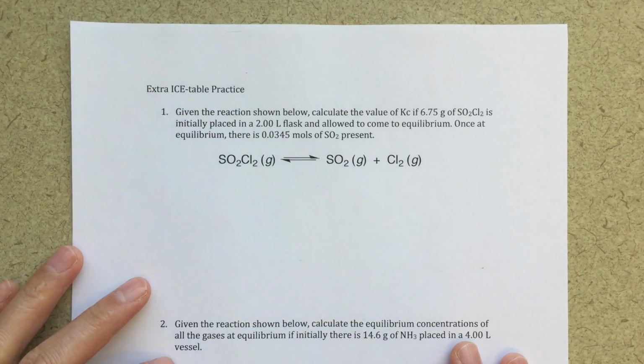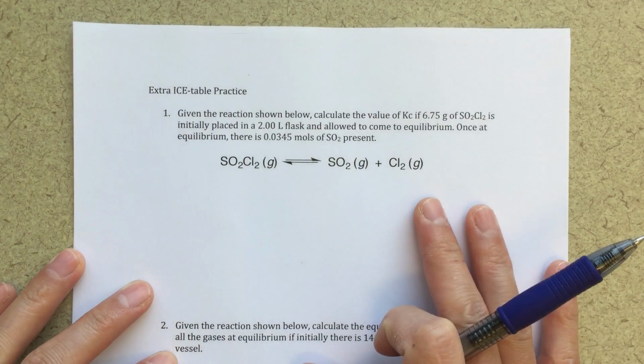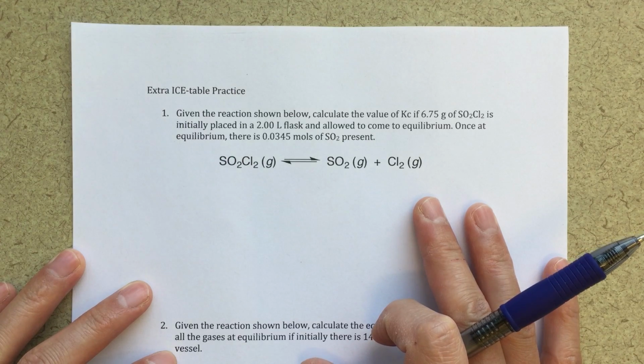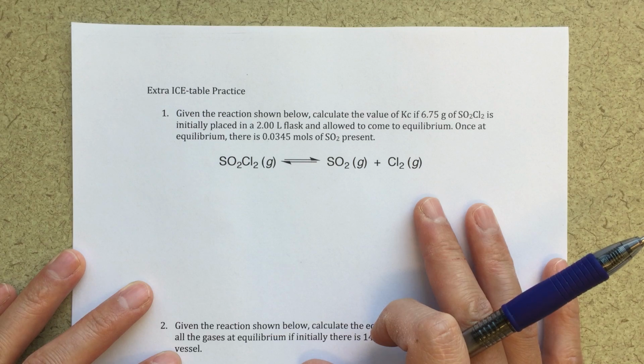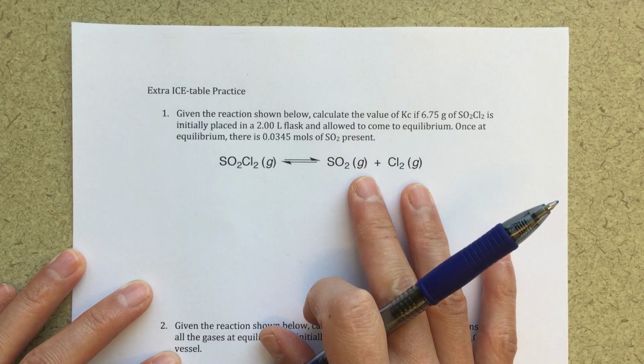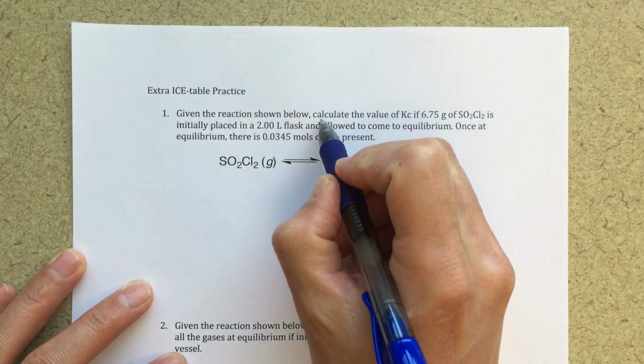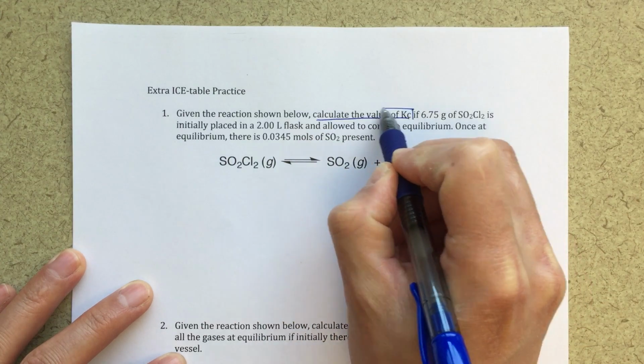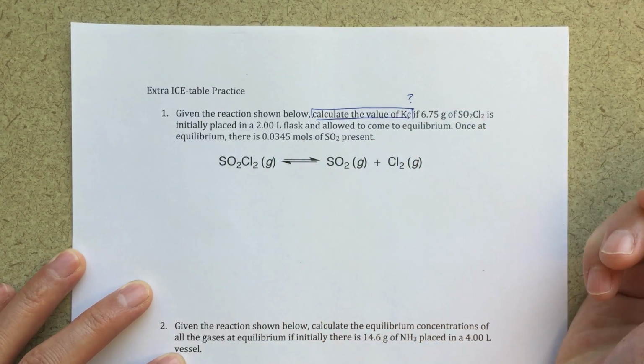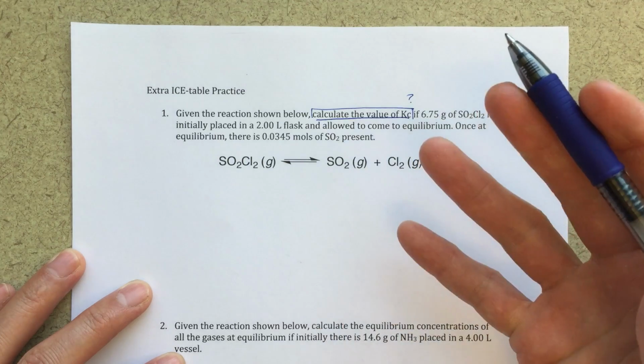All right, class, so this is an explanation video for the first part of this extra ICE table practice worksheet. In this first question, we're given a chemical reaction, and the goal of this question is to calculate the value of Kc. So I'm going to put a box around that, put a question mark there. And then we're given some initial conditions.